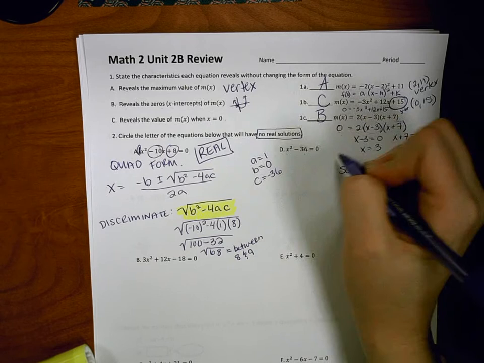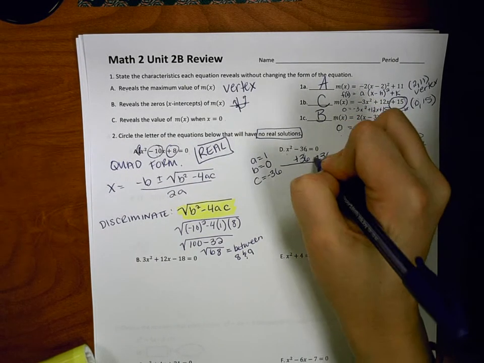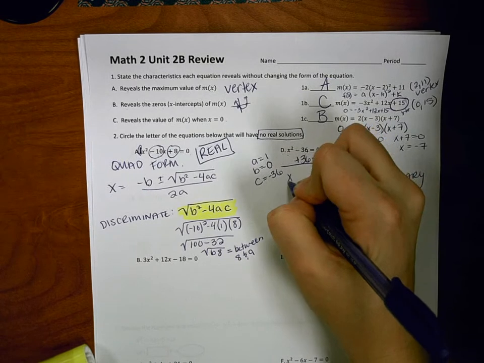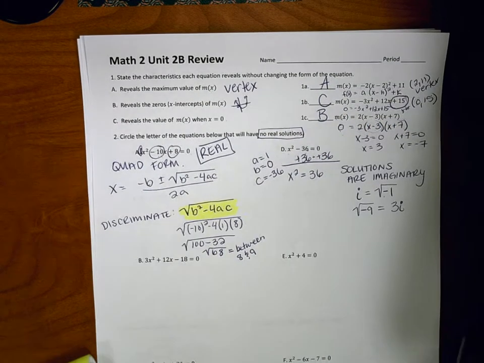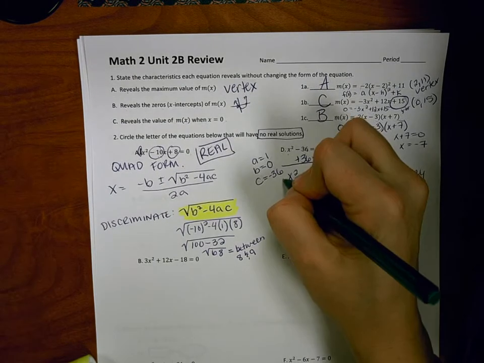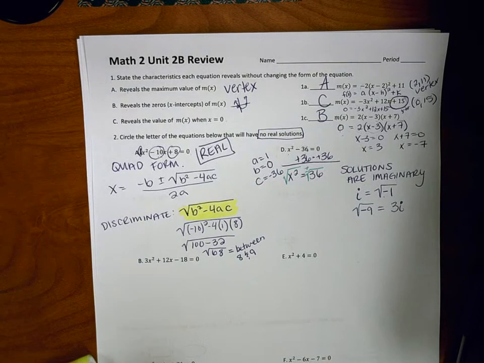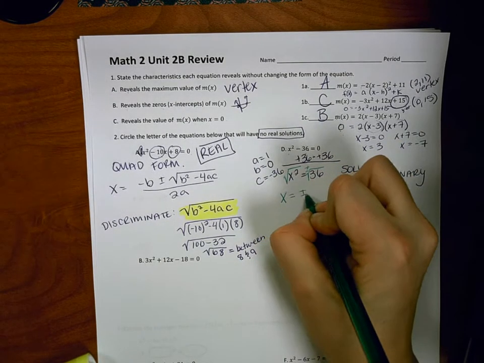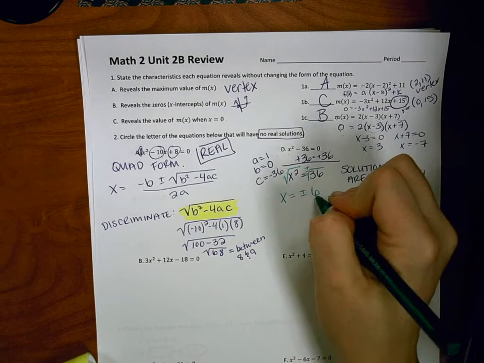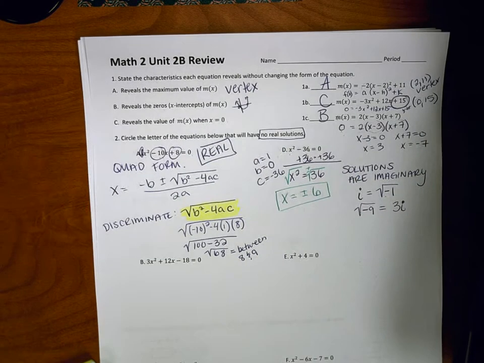Or you could solve by square roots. So if I add 36 to each side, I get x squared equals 36. And if I take the square root of each side, and take both the positive and negative square root, I get x is equal to plus or minus 6. Positive 6 is a real number, negative 6 is a real number, so those are real solutions. So I'm not going to circle that one.